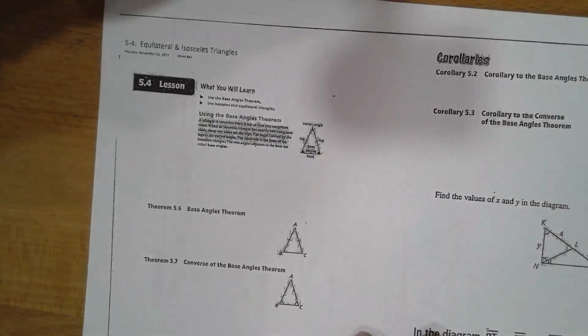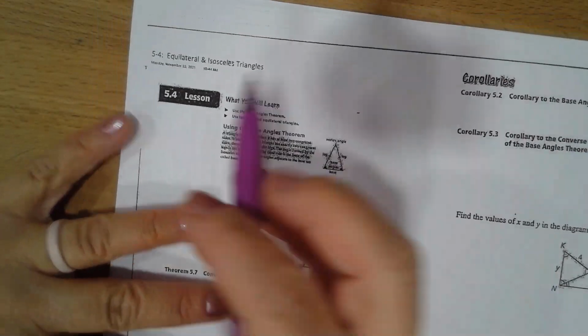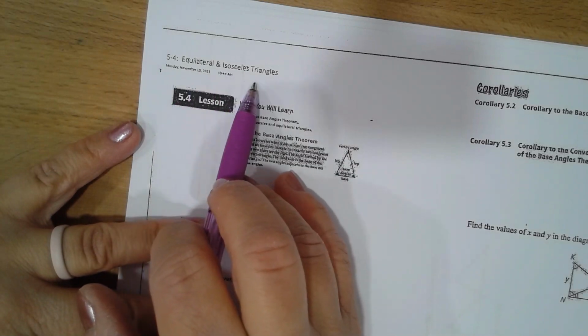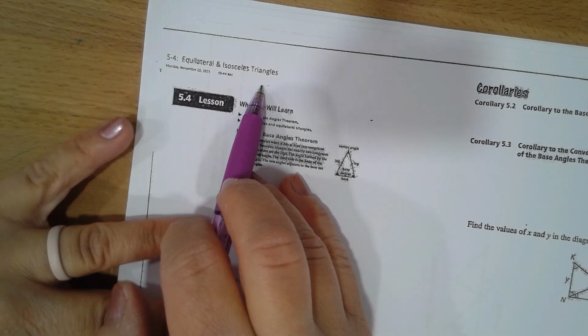Okay, hi everybody. So you still have your packet of foldables for this unit. So please take out the 5-4 one. It's on equilateral and isosceles triangles. So that is your title for today, equilateral and isosceles triangles.